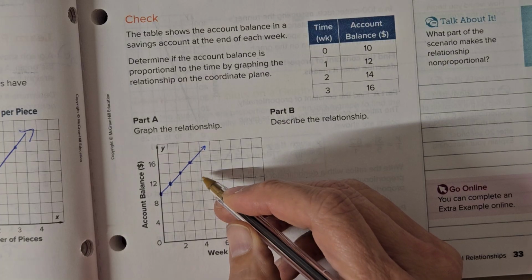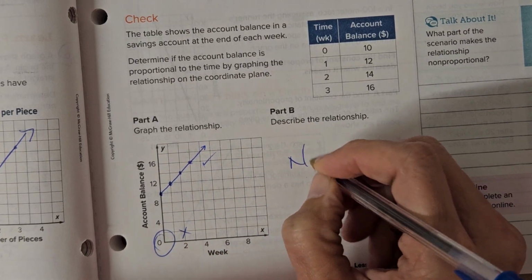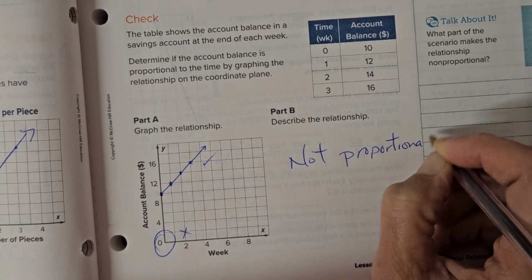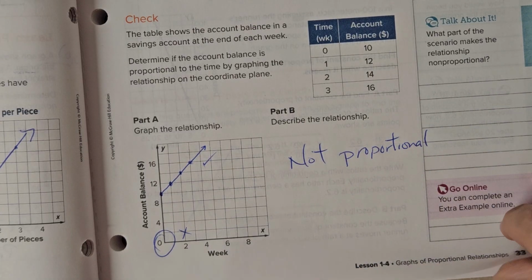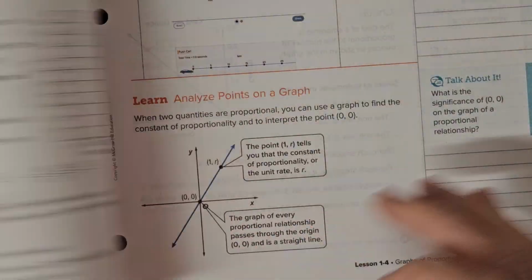I'm going to do my best to just draw a straight line. Okay, straight line, check. Through the origin? No. Not proportional. Straight line through the origin, proportional.